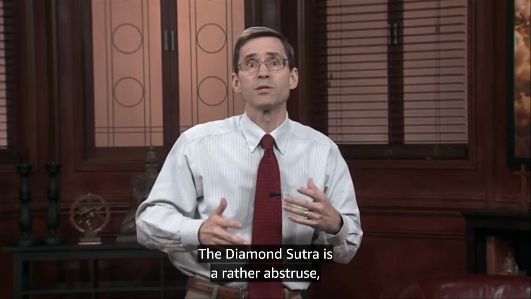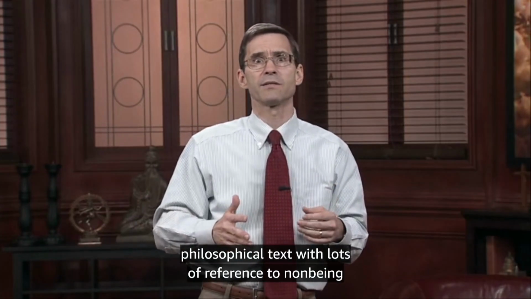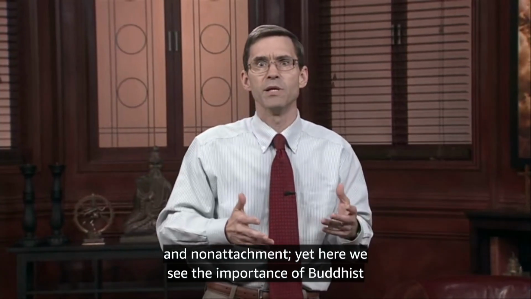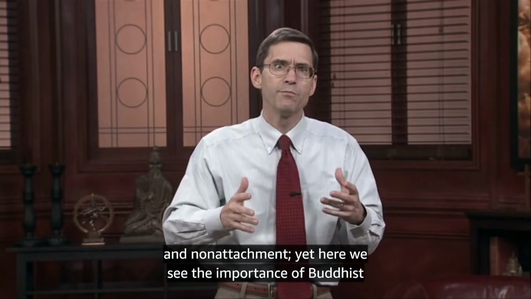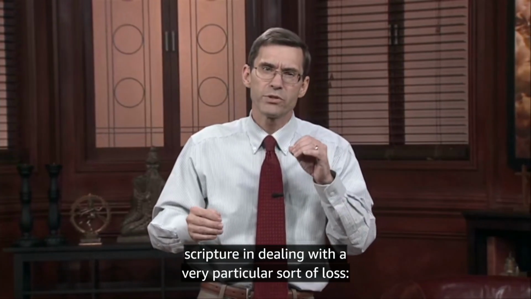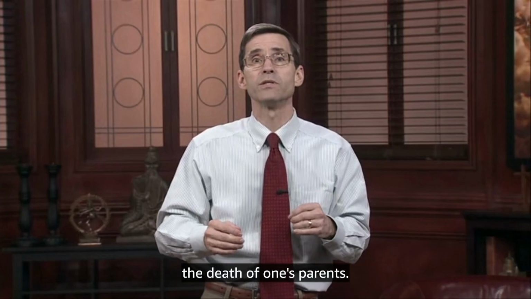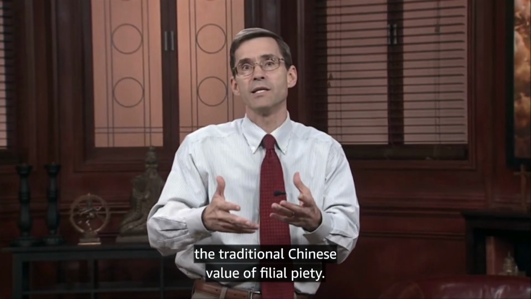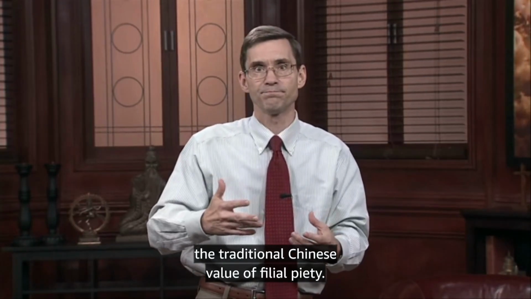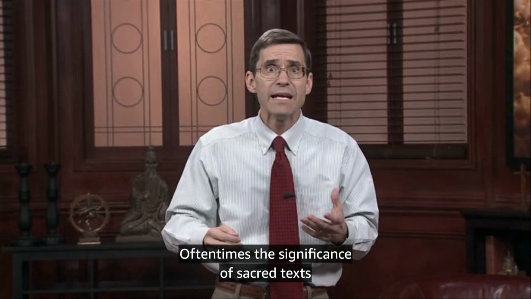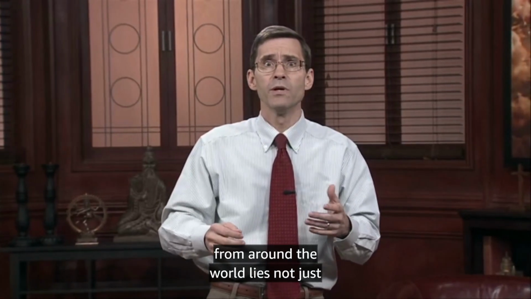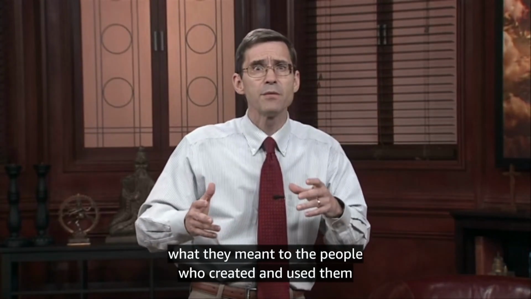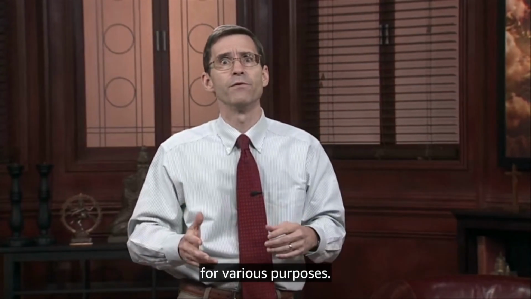The Diamond Sutra is a rather abstruse philosophical text with lots of references to non-being and non-attachment. Yet here we see the importance of Buddhist scripture in dealing with a very particular sort of loss, the death of one's parents. In this way, Buddhists could show the traditional Chinese value of filial piety. Oftentimes, the significance of sacred texts from around the world lies not just in the contents of those books, but also in what they meant to the people who created them and used them for various purposes.